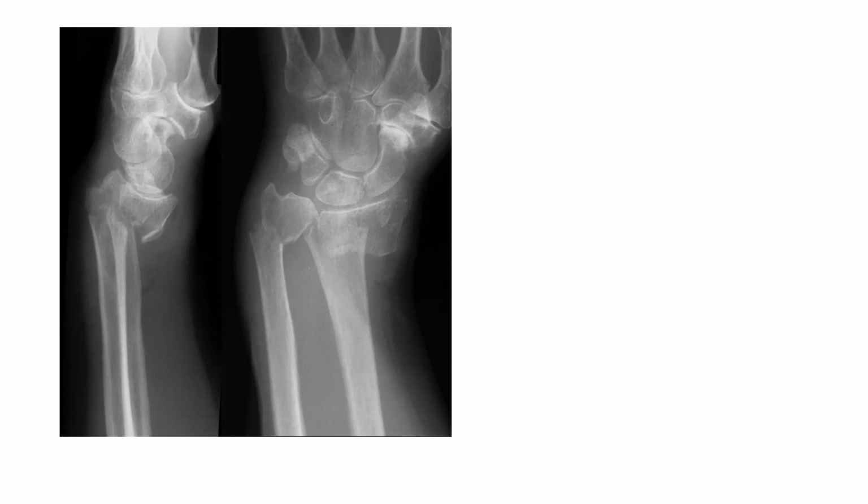So once you achieve satisfactory reduction clinically, then what would you do? Then I would apply the plaster cast from above the elbow, extending to the metacarpals. Why do you go for above the elbow?